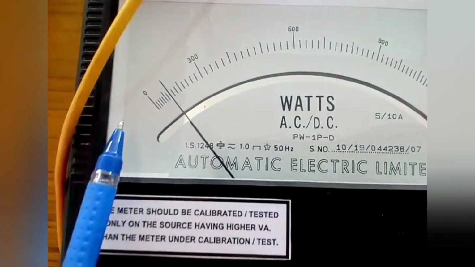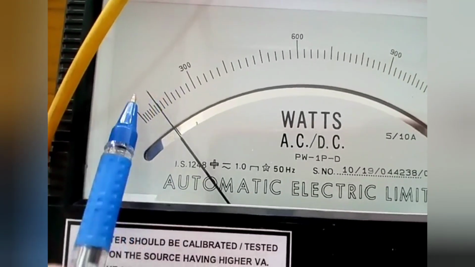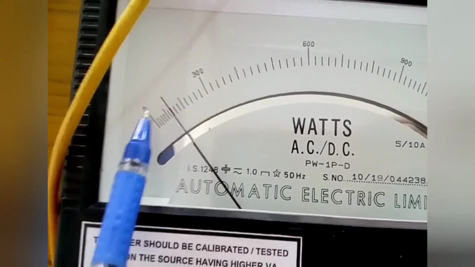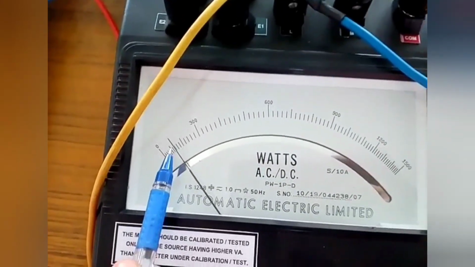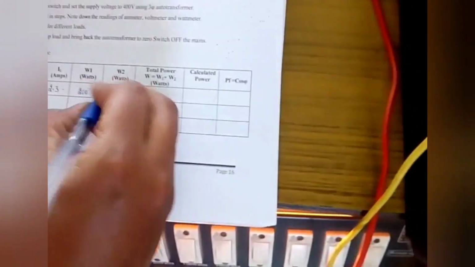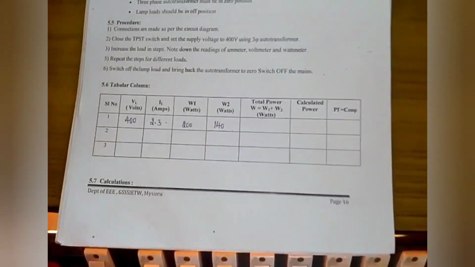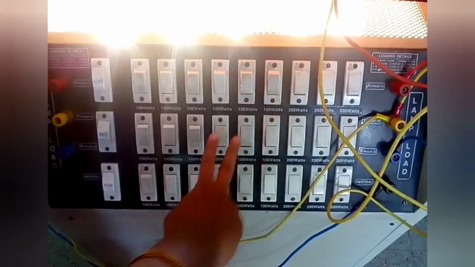If you observe W2, it is also between 0 to 300 with a long line, and the middle lines are short lines. So this will be 100. Between 100 and 200 you have 120, 140, 160, like that. So we can write the W2 reading as 140. Now let us do it for the next phases.